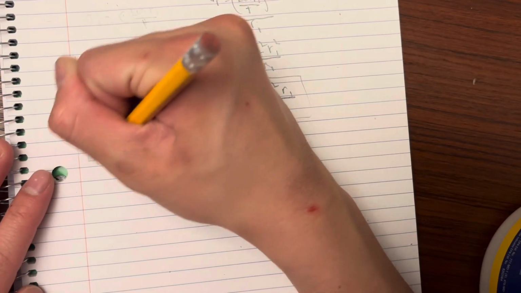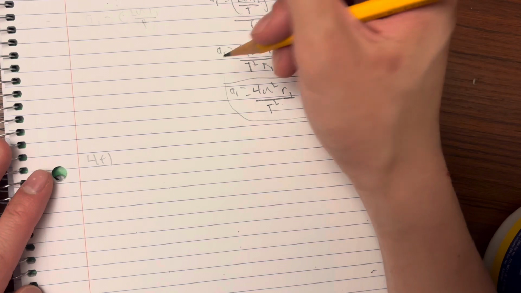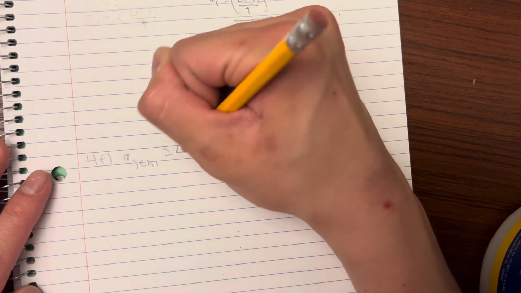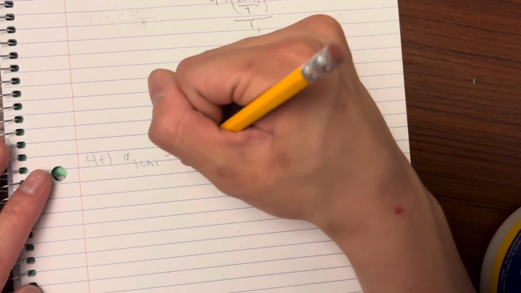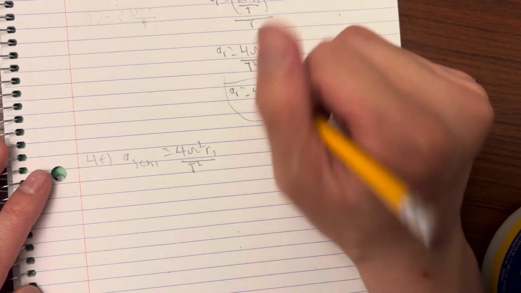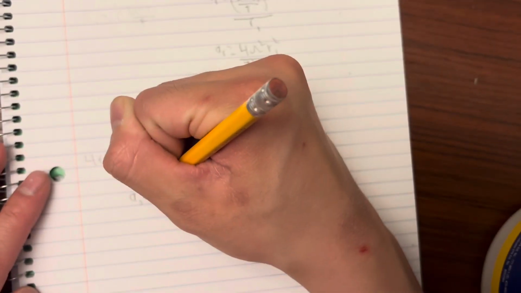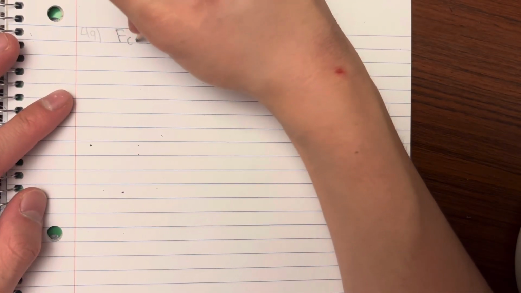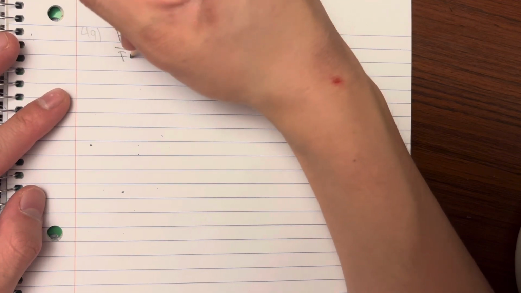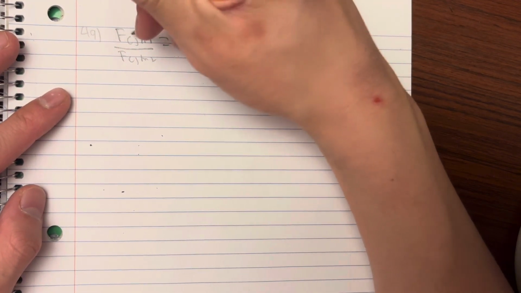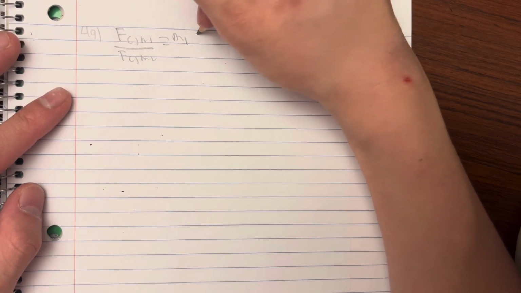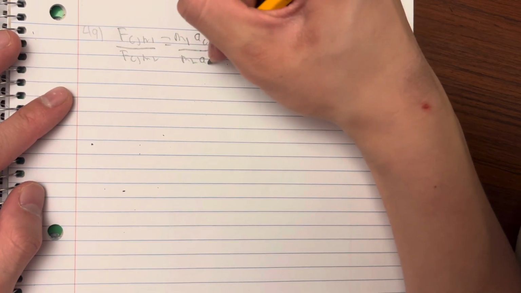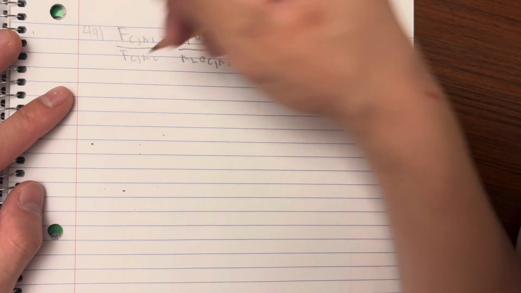For F, what we do next is we're going to do a ratio. We already got our AC of M1 right here, which is 4 pi squared R1 over period squared. But then we need to find AC of M2. For G, we're trying to find the ratio of FC of M1 over FC of M2. And we know that FC of M1 is just going to be M1 times AC of M1, and FC of M2 is M2 times AC of M2.